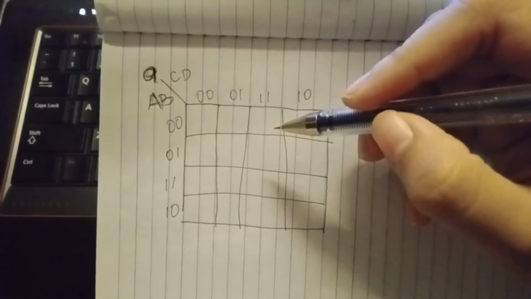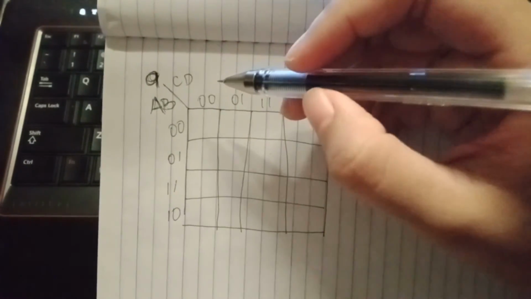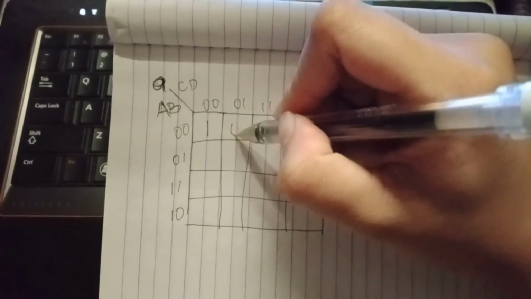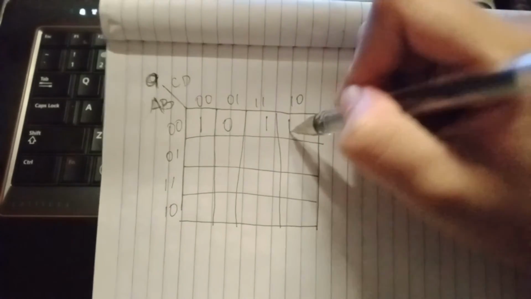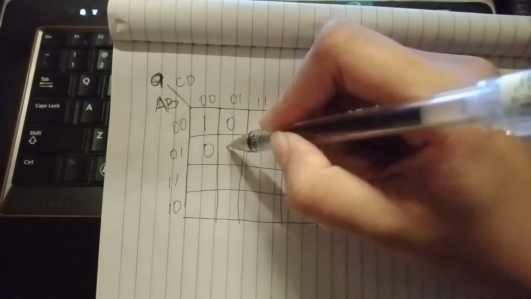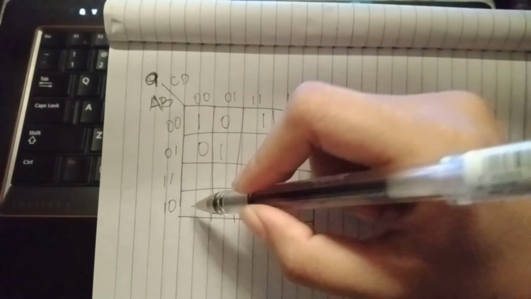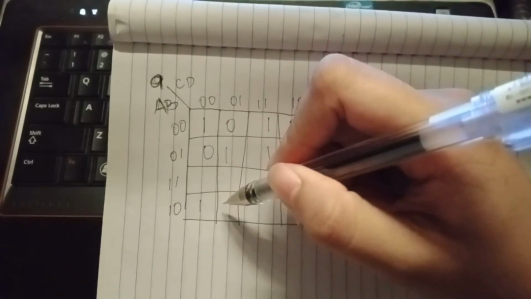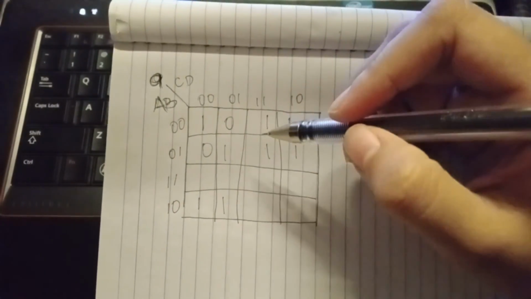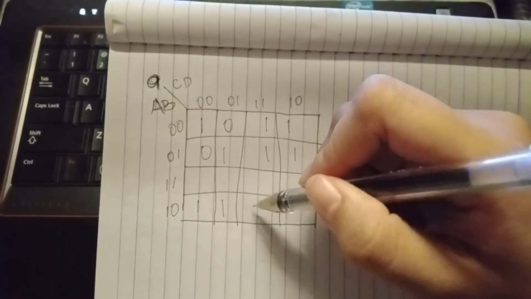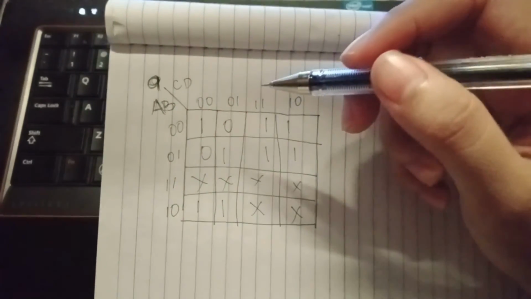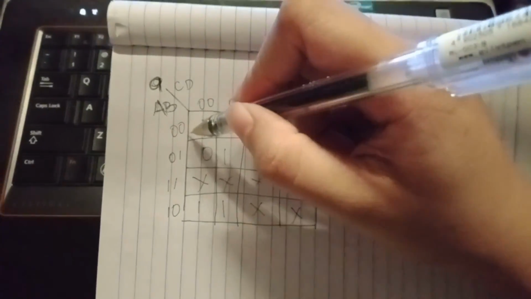Okay, as you can see. And then for A, we have here 1, 0, 0, 1, 1, 1. Then we'll put here number 8's value, which is 1, number 9's value, which is 1 again, and then the rest are don't cares, so we'll put X. We can include the don't cares in our mapping.